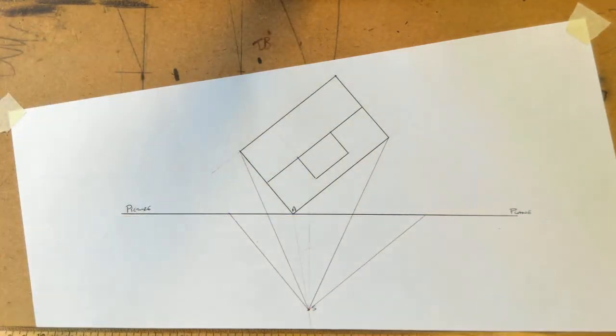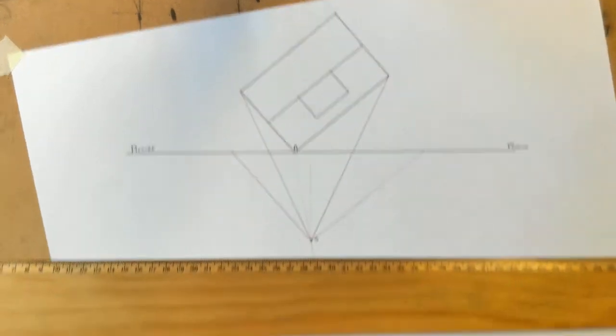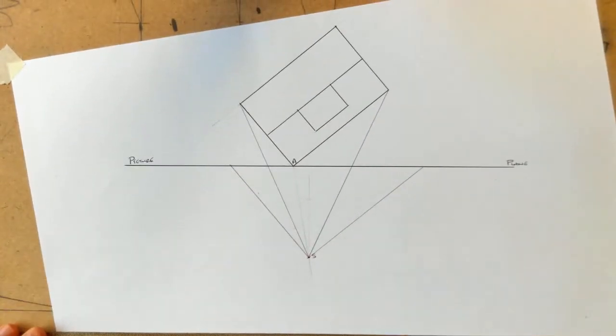Okay, so set up there, nice and easy. Just move that up a little bit so we've got a little bit more room to play with.